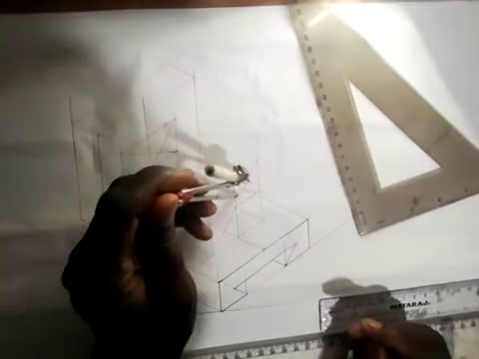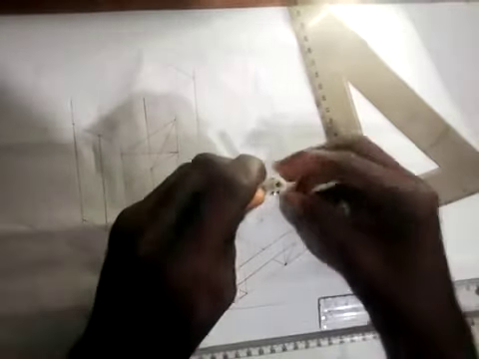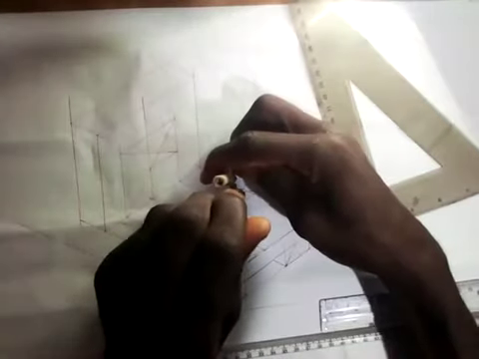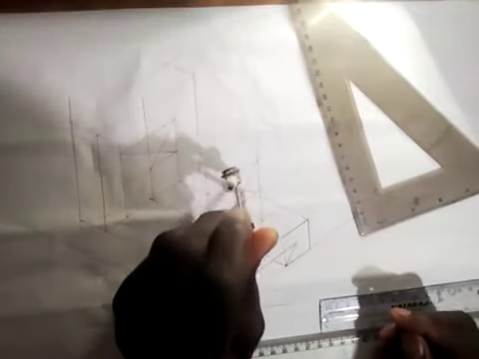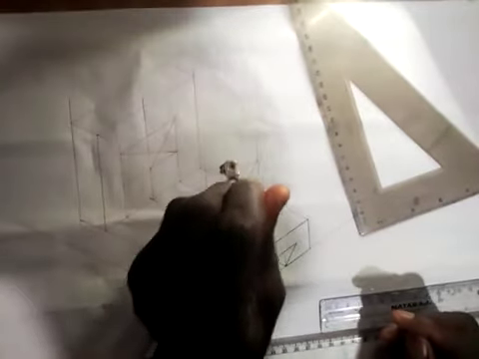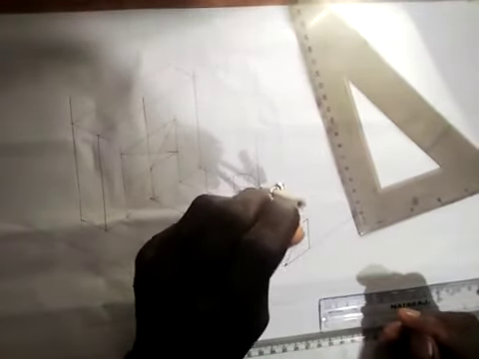All right, the next thing I'm going to do is take my compass with my pen, and I will extend it to this point like this. So I will draw an arc from here. Draw an arc like this to this point.